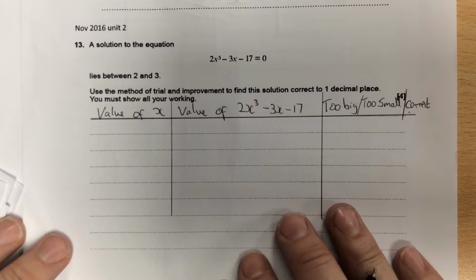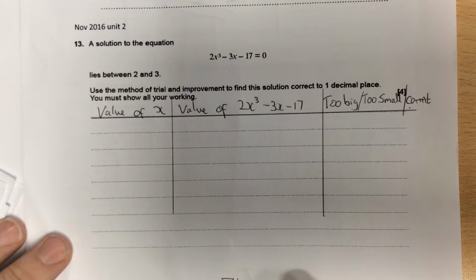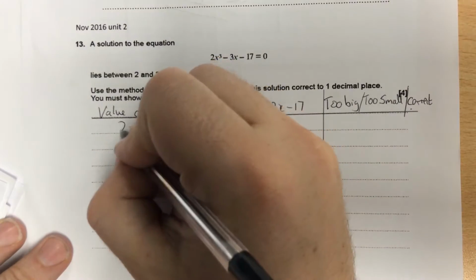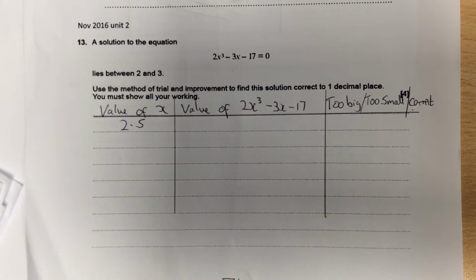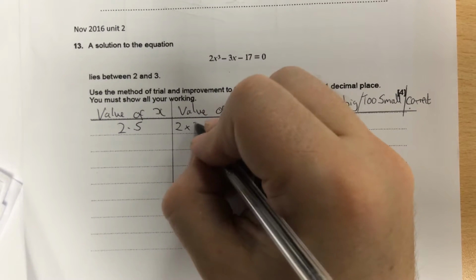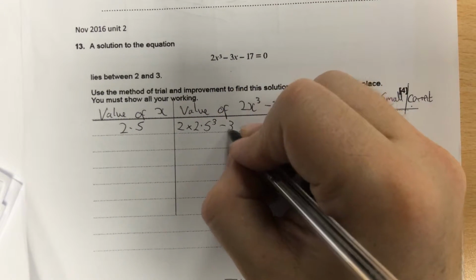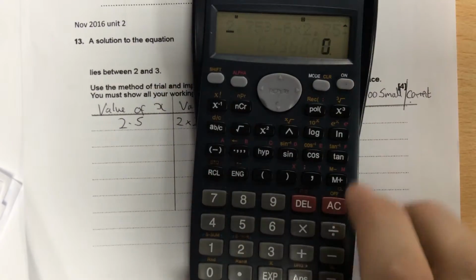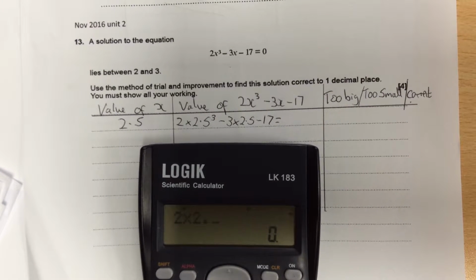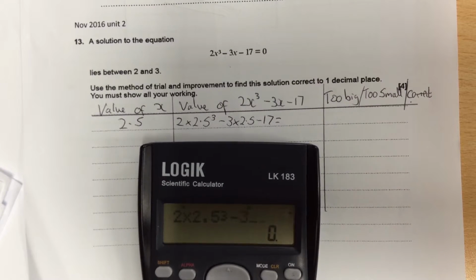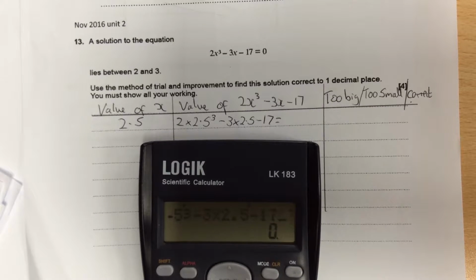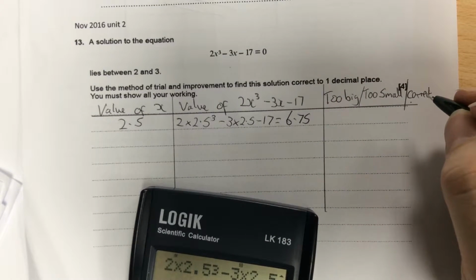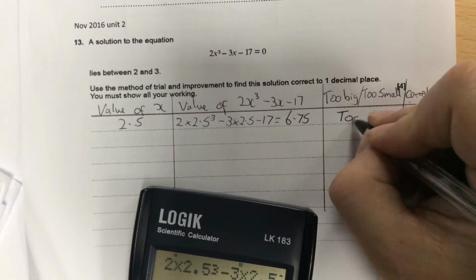Next one, this time is 2 times x cubed, take away 3 times x, take away 17. And it's between 2 and 3. So I'm going to try 2.5 to start. So let's try 2.5, and it becomes 2 times 2.5 cubed, take away 3 times 2.5, take away 17, and that one comes up as 6.75. So that one is above 0, so it's too big.